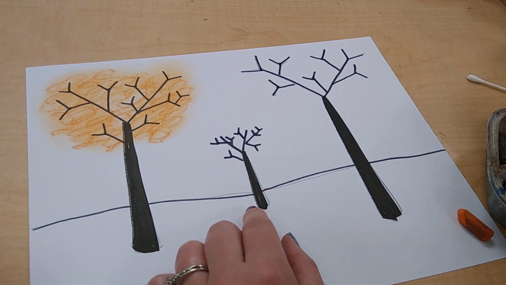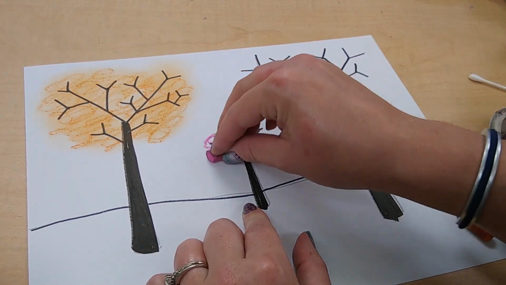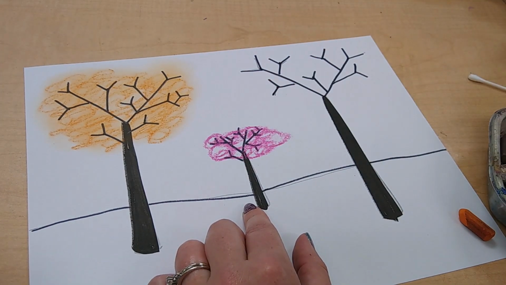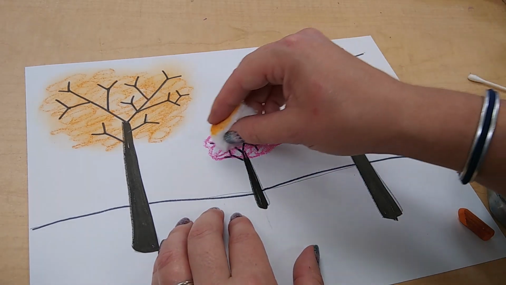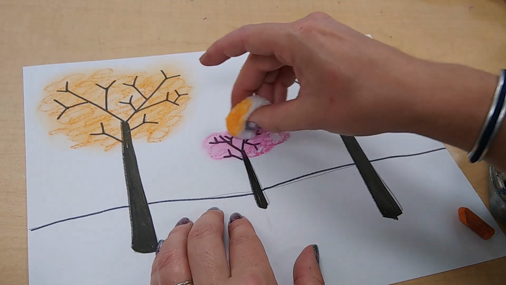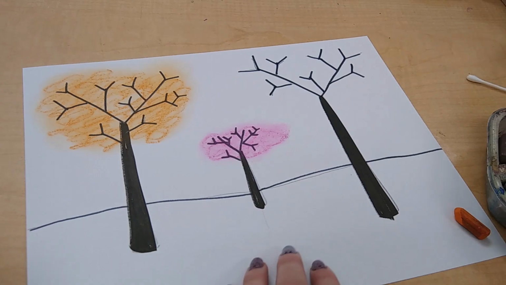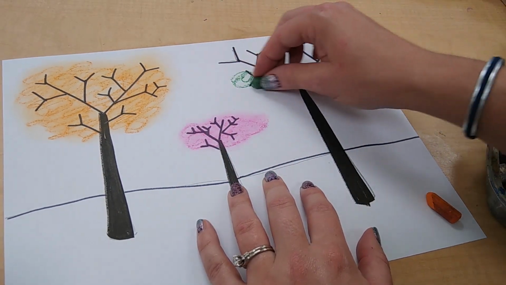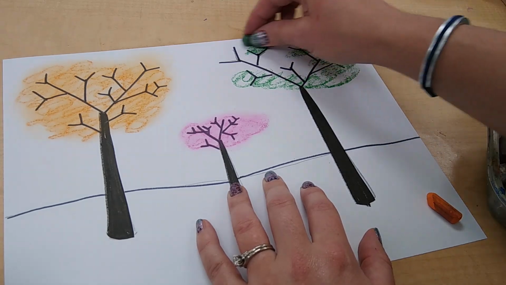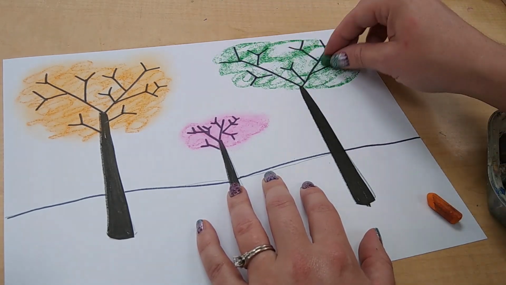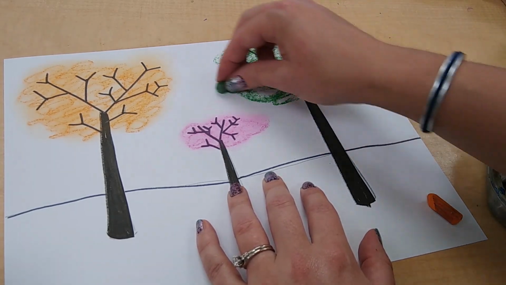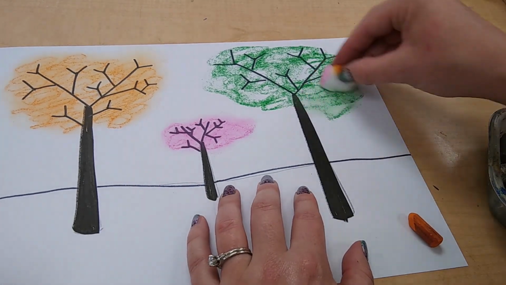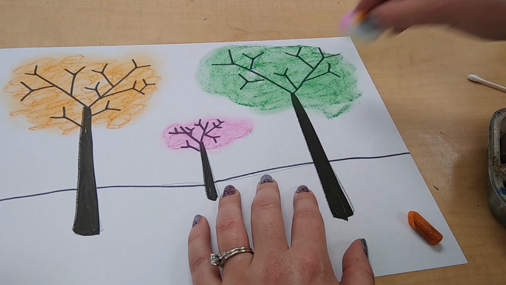So maybe this tree back here, I think it's got some flowers on it, so this might have some pink leaves. Maybe that's springtime. And I'm going to use a little different section of my cotton ball to kind of move that around. And this one here, maybe it's got green leaves still, so I'll get some green. And you can even use the side of your chalk too. So that has my green leaves. I'll kind of blend those around for that picture.